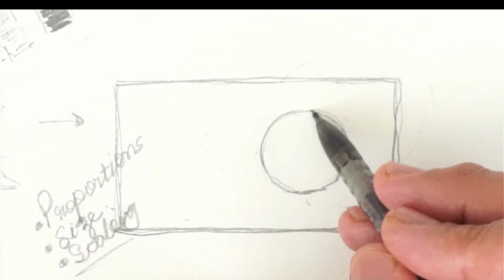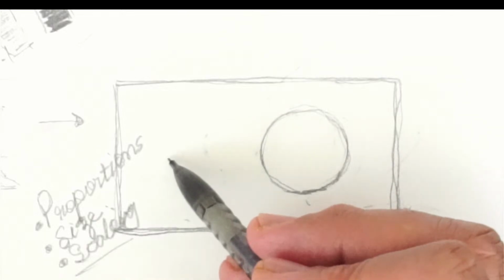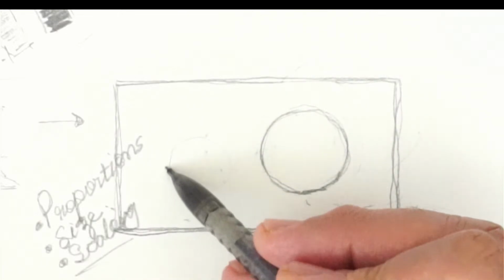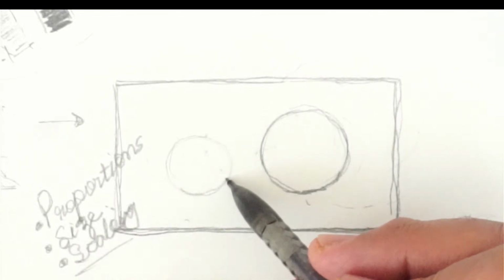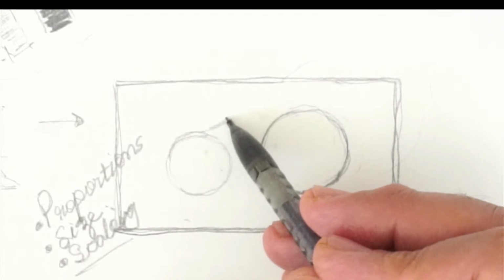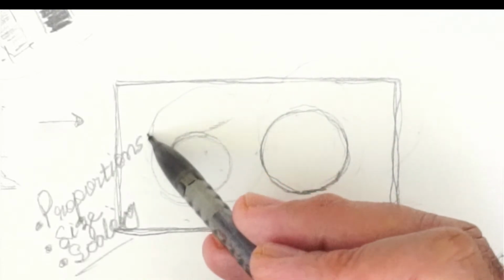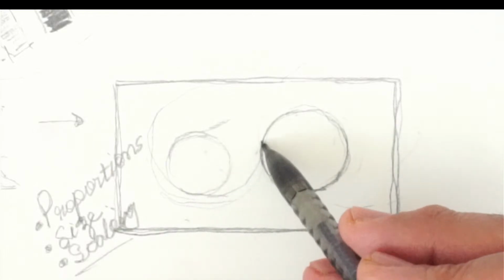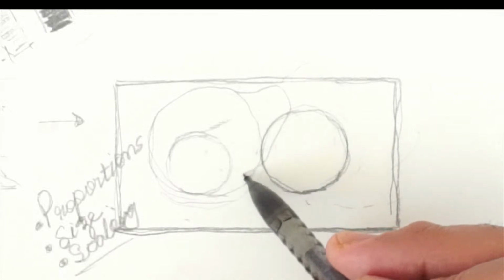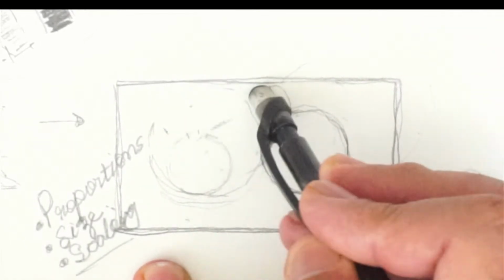So once you have this circle drawn here, now I would put maybe a pear here, along with the apple. If I put a pear that's so big, on the same plane as the apple, it's not going to look very good. So the pear has to be directly proportional to this apple.